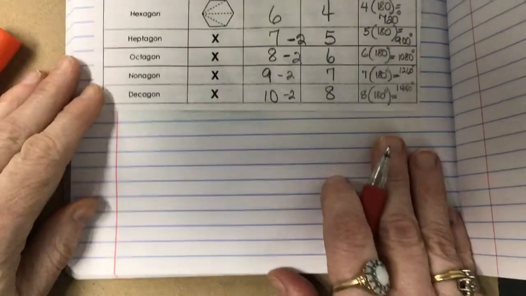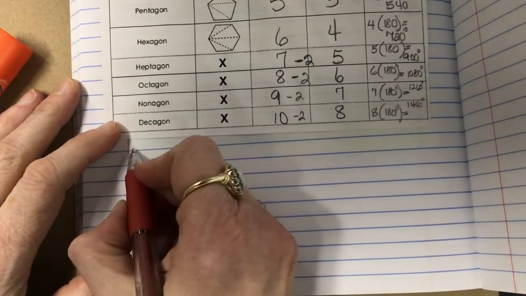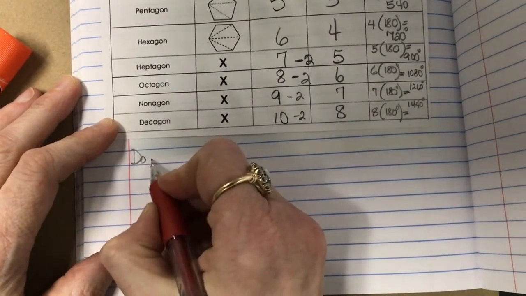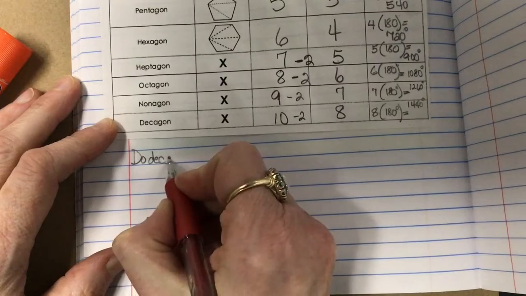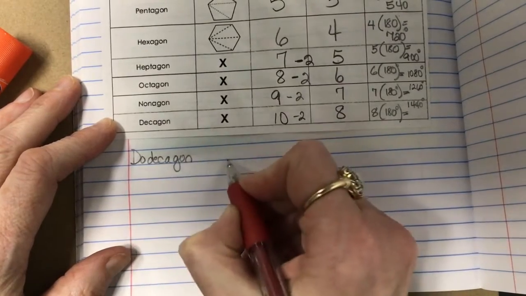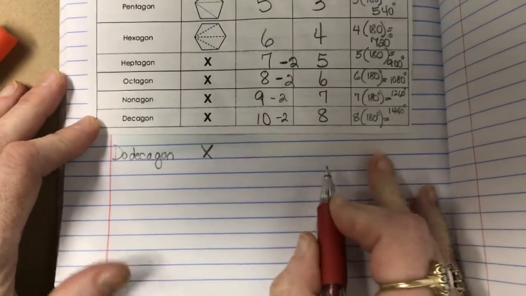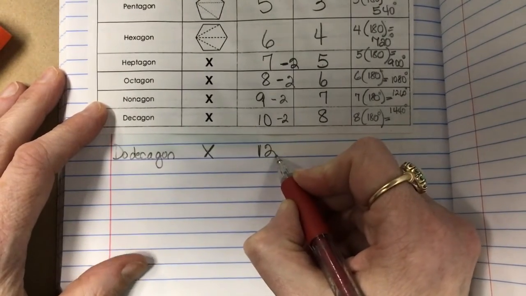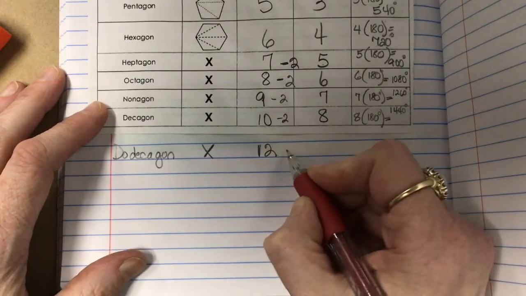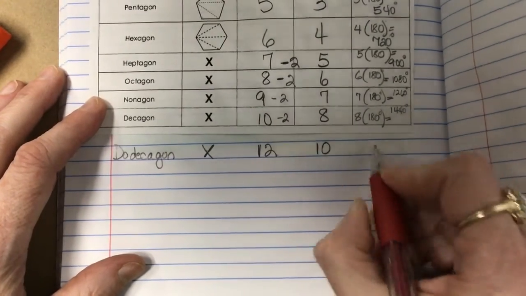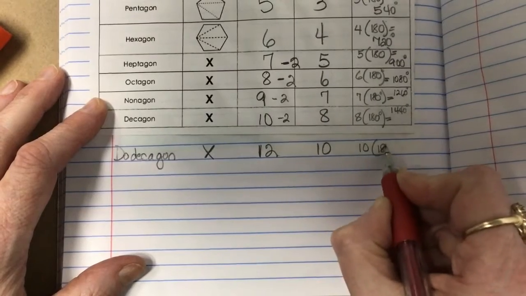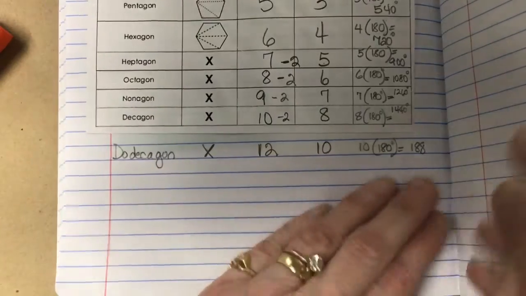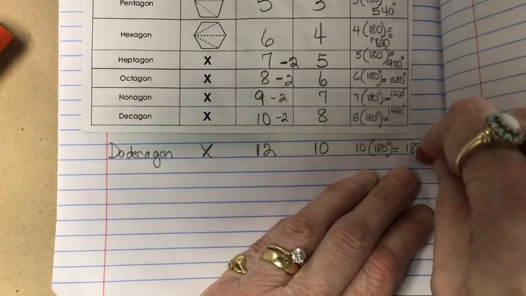Okay, now let's add to our list. Let's add a dodecagon. Have you ever heard of that one? Okay, we're not drawing any of these, so I'll put an X. And a dodecagon has 12 sides. So if you take 2 away, it would have 10 triangles, and 10 times 180 would be, that one's pretty easy, 1,800 degrees.